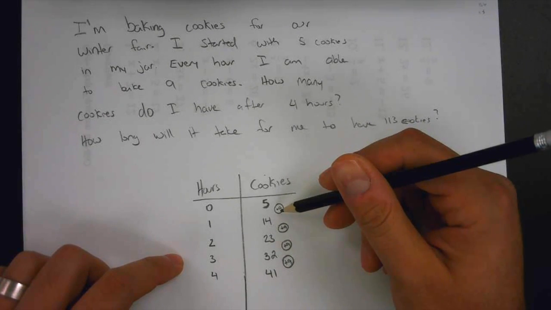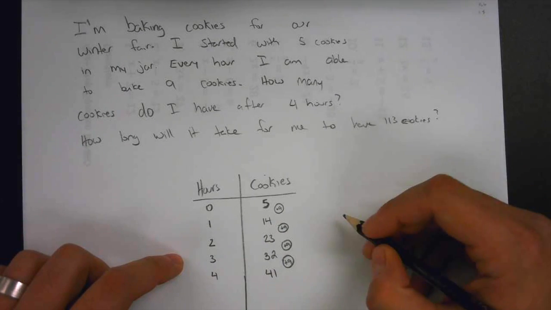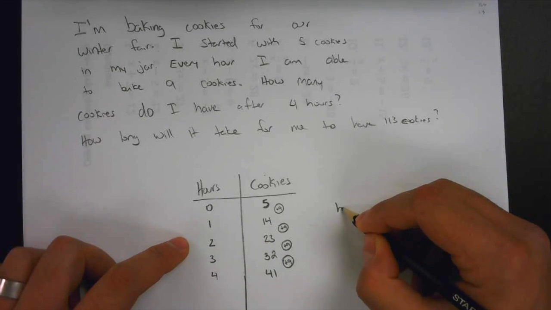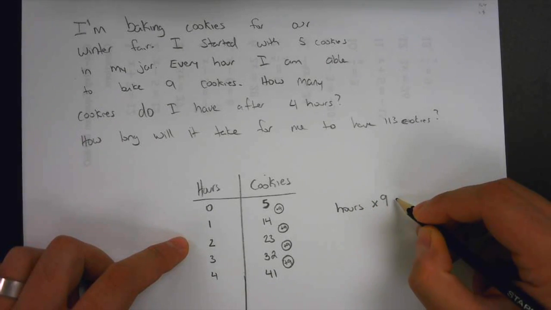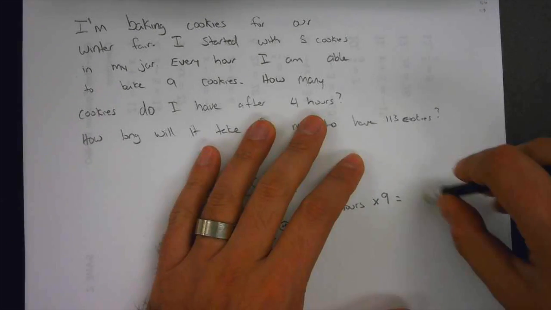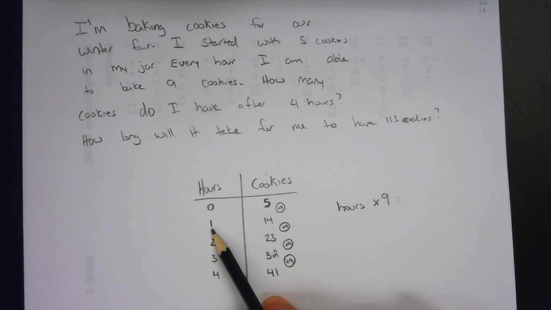And if we know it is increasing by 9, we would write hours times 9. Sorry, hours times 9. And then, if you look at number 1, which is 1 hour, times 9. 1 times 9 is 9.